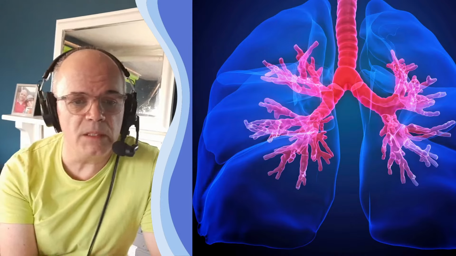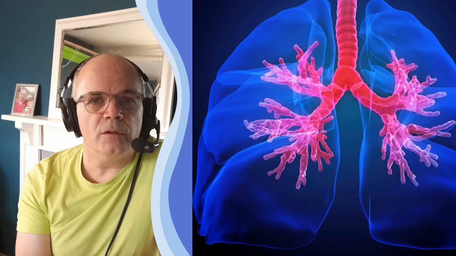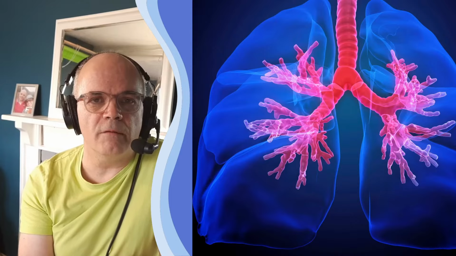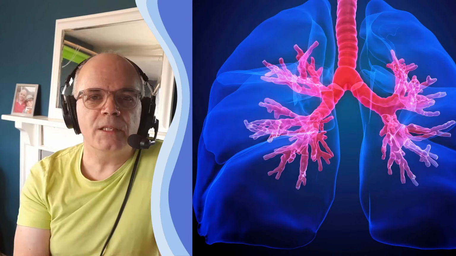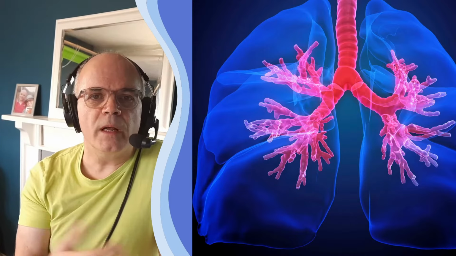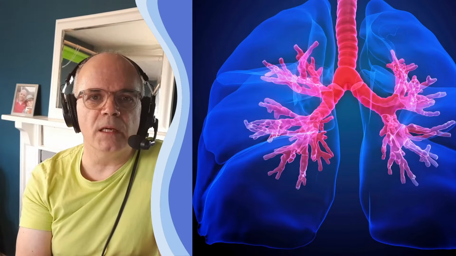Mike, it basically means that because of their underlying lung disease, your COPD patients commonly have problems with the compliance of their lungs. Because a lot of the elastic tissue in the lung has broken down, when a healthy person breathes in, that's an active process, and when you breathe out, that's a passive process.